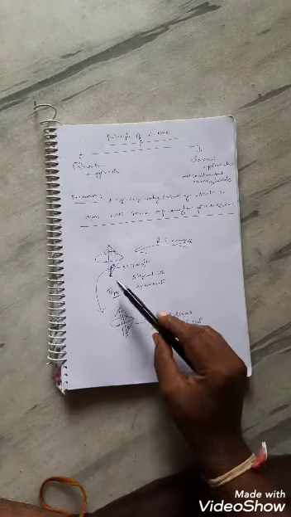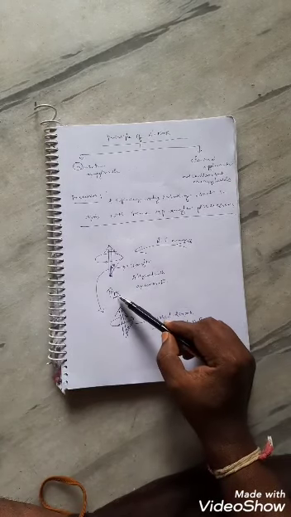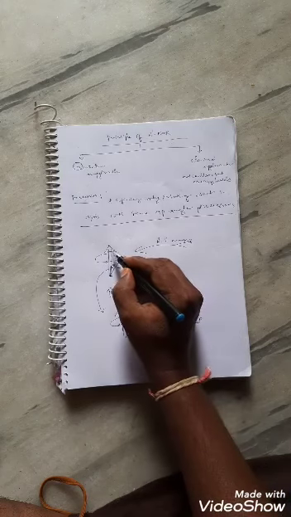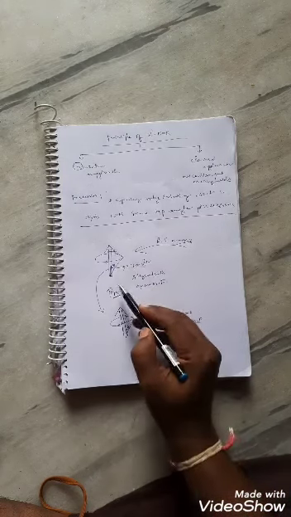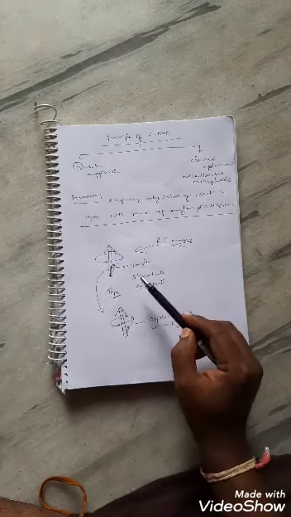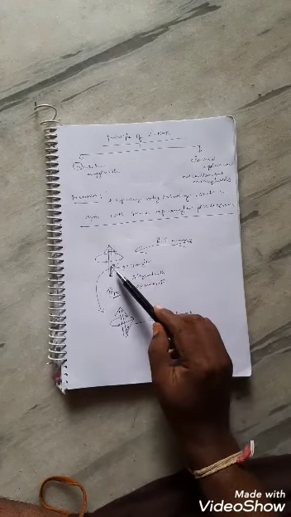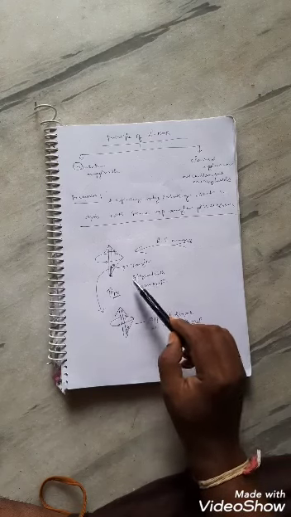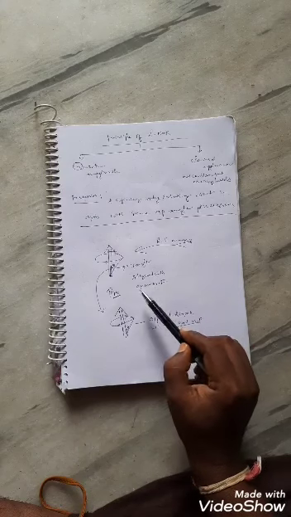So when you apply an external magnetic field, this nuclear magnet goes on precessing with some tip angle theta, and the direction of this precession is aligned with the external magnetic field.